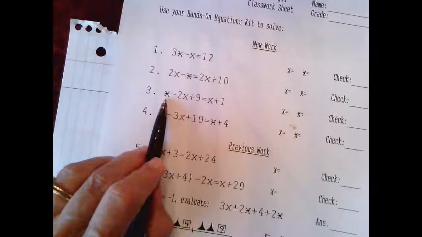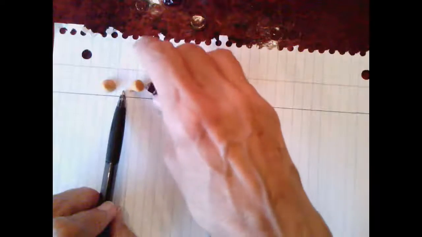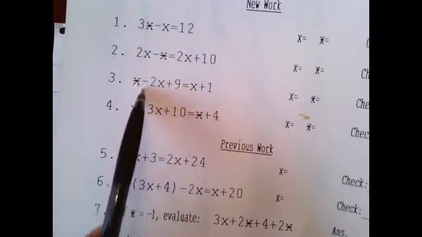Okay, now we're going down to number 3. I'm starting with an opposite of x. It's telling me that I need to take away 2 x's. I don't have 2 x's, so use my strategy, add 0 pairs. There's 1 x to take away. Add another 0 pair. There's another x to take away. And then on number 3, it tells me after I take away those x's to add in a 9. Okay, I can do that. And I've got an x and a 1 on the other side.